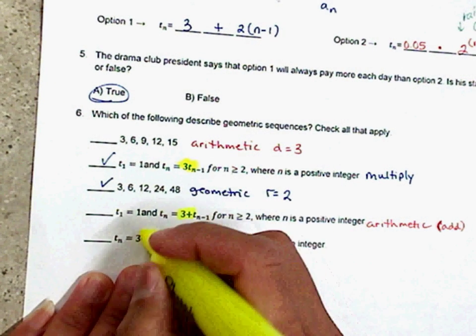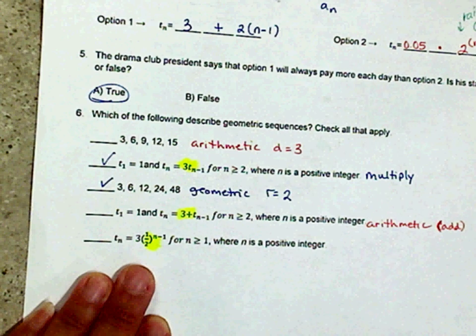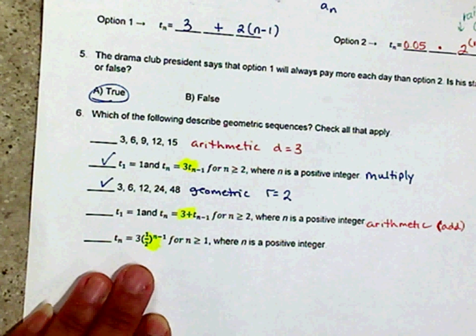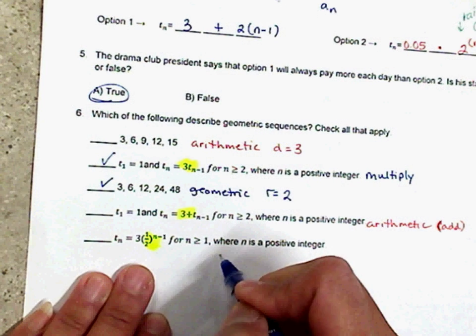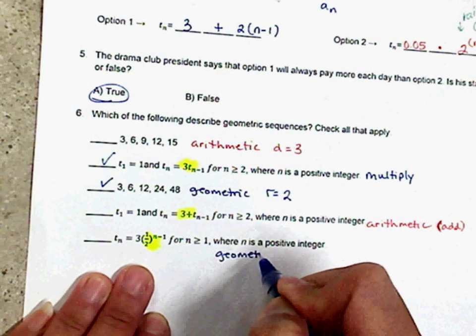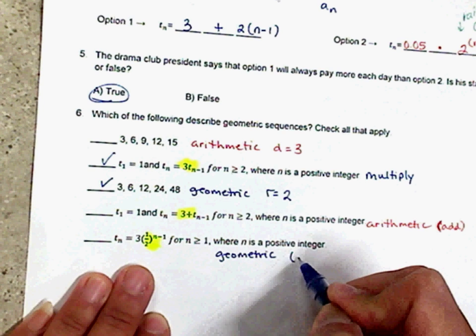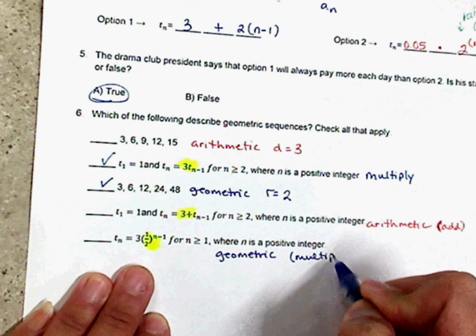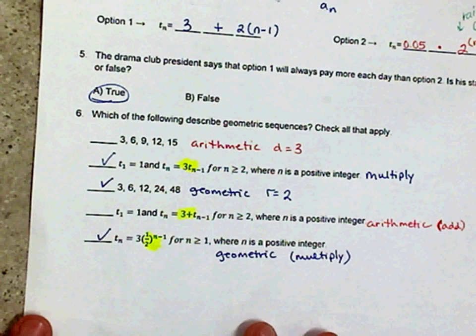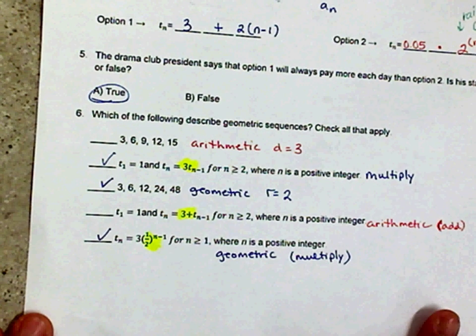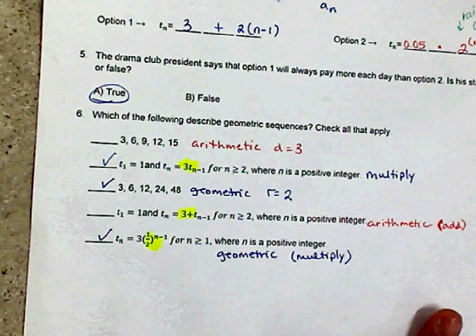I'm dividing, but isn't division and multiplication inverses of each other? So is that geometric or arithmetic? Geometric. Because you are technically multiplying a fraction. Okay? Any questions so far? You guys are doing good. Okay? This will be on your test. Very simple. All right, let's go to the next page.